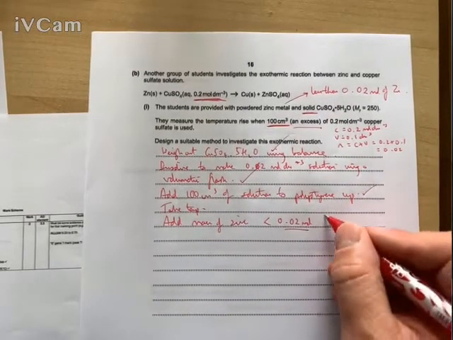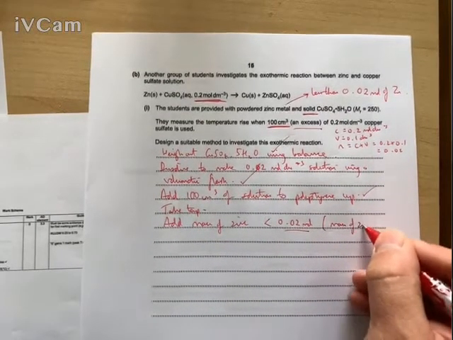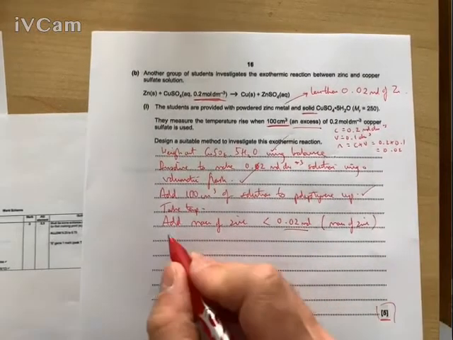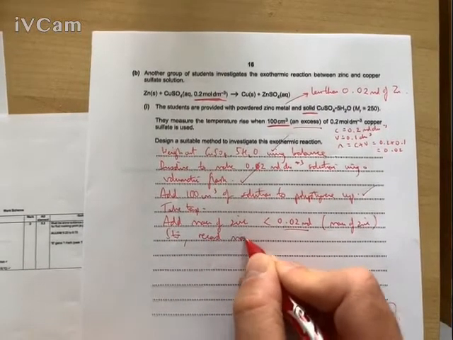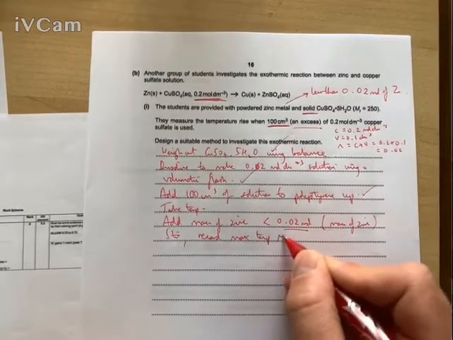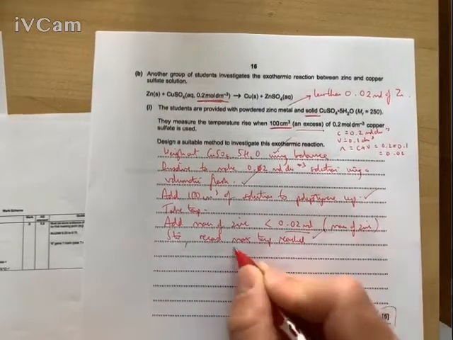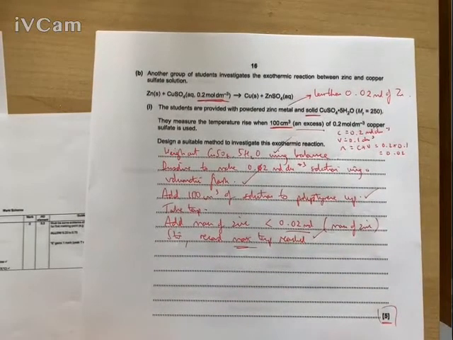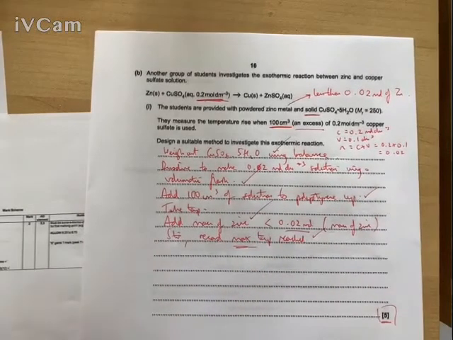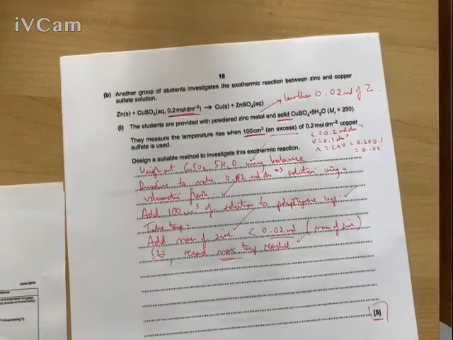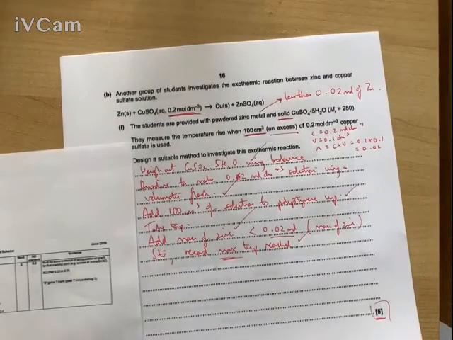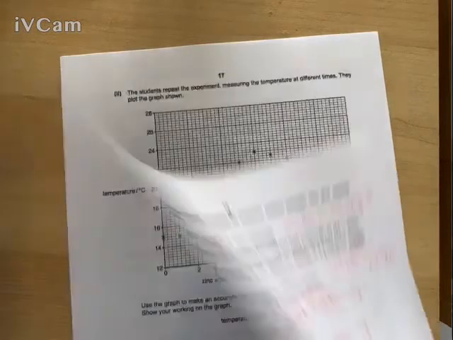Okay, if you worked that out, the actual mass of zinc, that would be absolutely fine. Stir it, and then record the maximum temperature reached. And it's important that we say the maximum temperature there. Okay, so we're not just looking for the temperature change. We're going to wait until it reaches the very highest temperature change to know how much heat has been involved in that particular reaction. Okay, so quite hard and quite specific there in order to get those 5 marks.